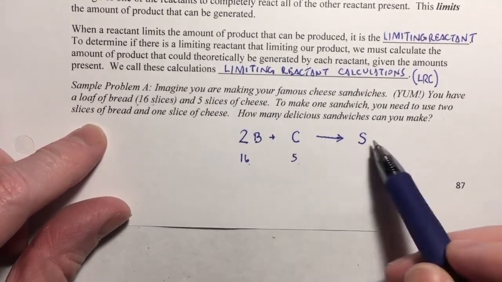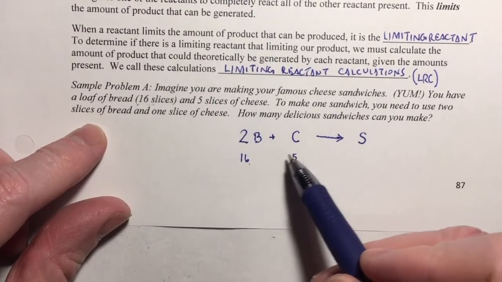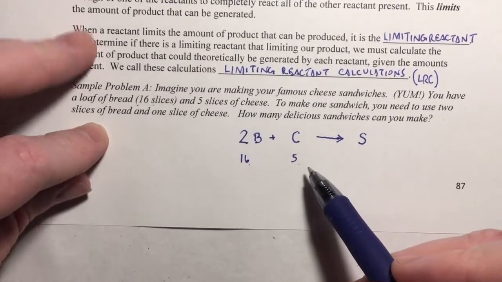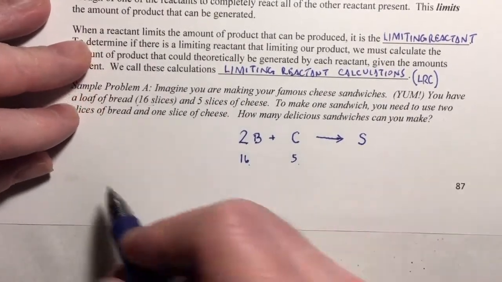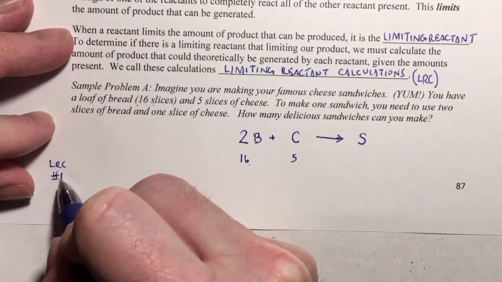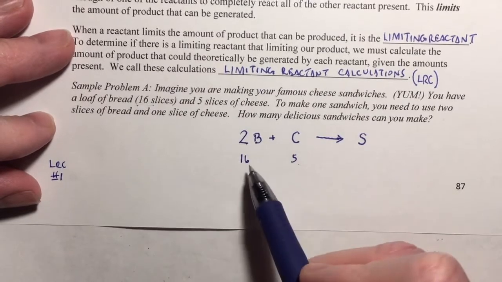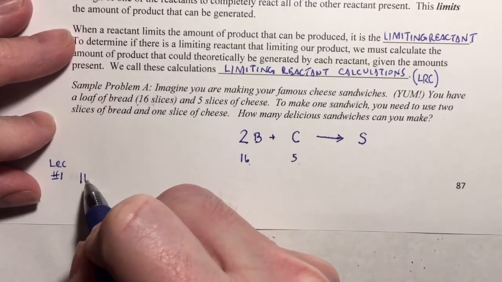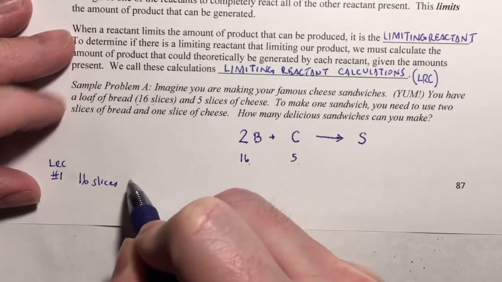Now, we do this kind of math in our head, but we could do it formally in a dimensional analysis. And so that's what I'm going to do. I'm going to do LRC number 1, my limiting reactant calculation number 1. I'm going to start with 16 slices of bread.